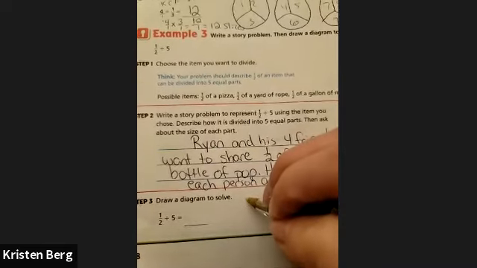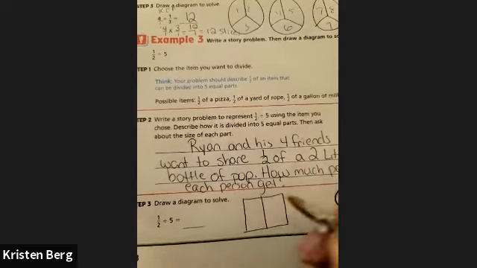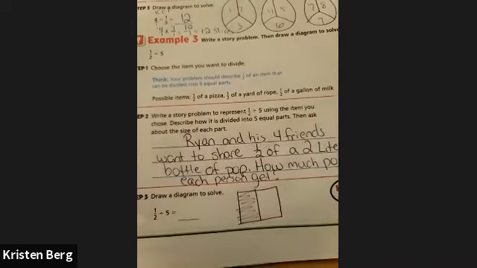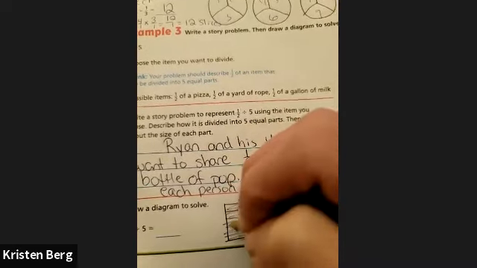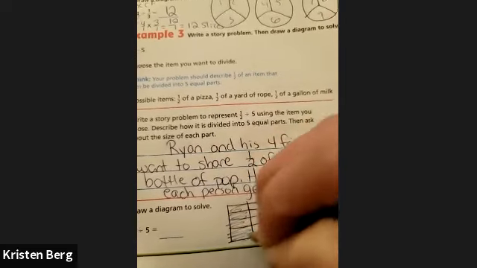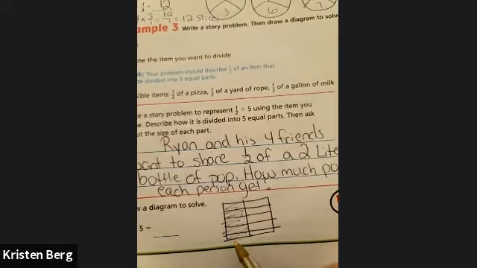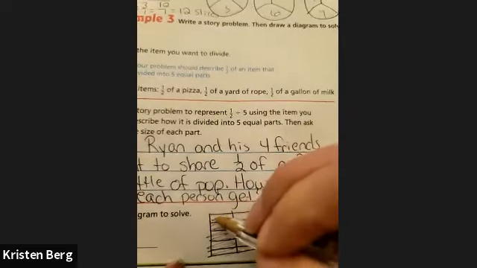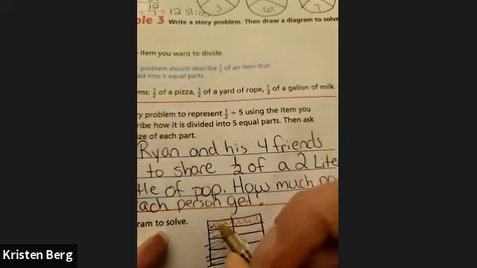So some people might just want to show half. And then they said you're going to split it amongst 5 people. So then you're going to take this and you're going to split it 5 ways out of the entire thing, though. So that's 1, 2, 3, 4, 5. So they just want to know what is just one of those. Well, one of those would just be this one.